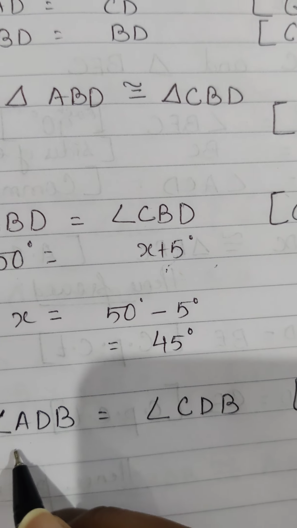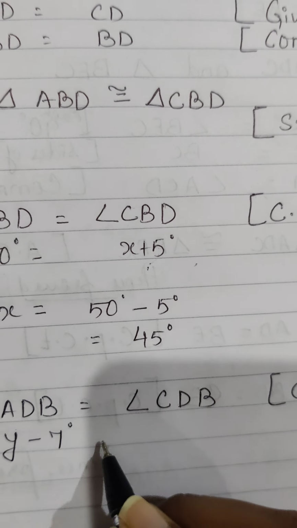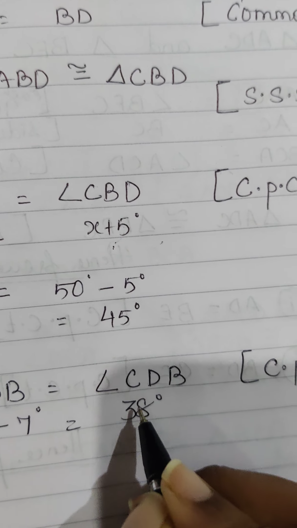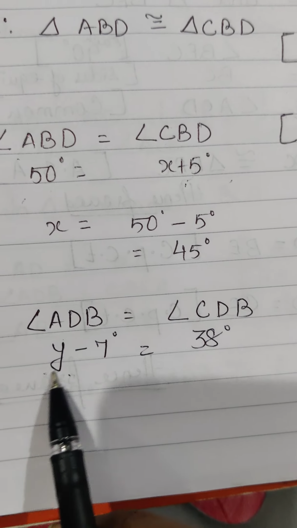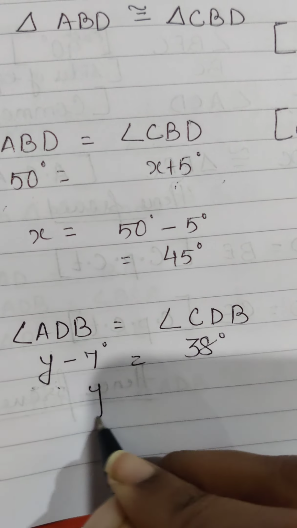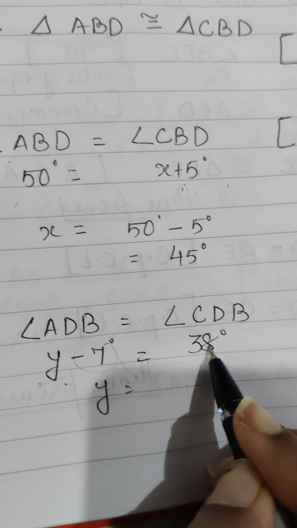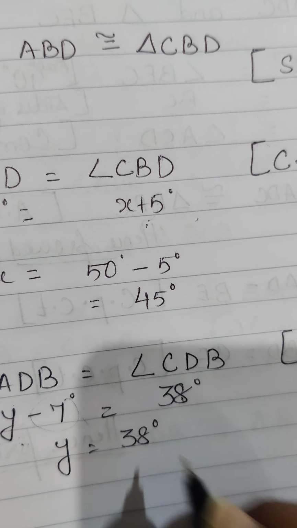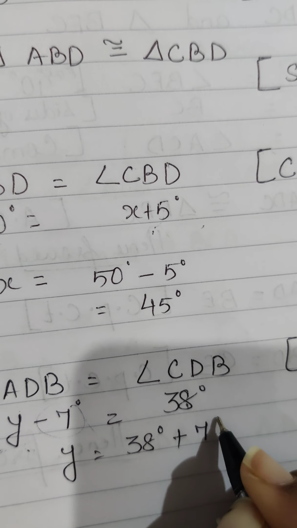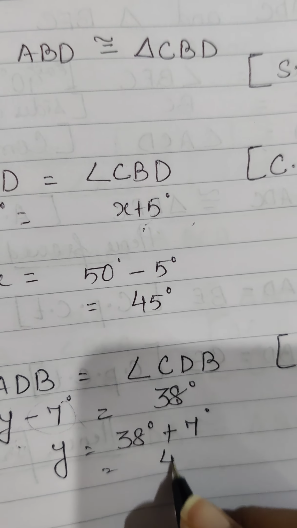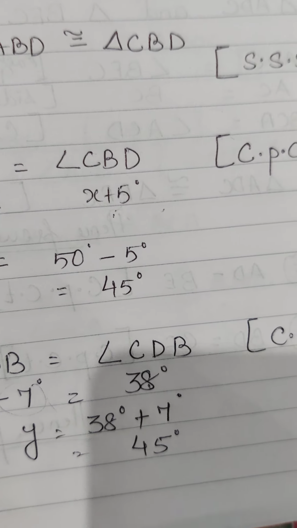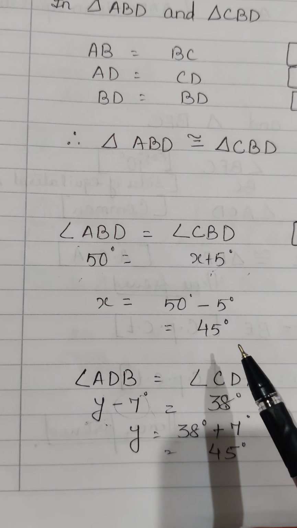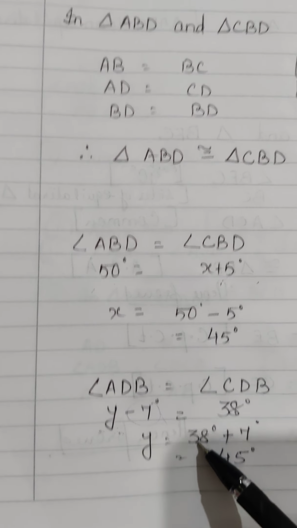ADB, the value is y minus 7 degrees and CDB is 38 degrees. So again, for calculation of this missing variable, y is equal to this minus 7 we will be taking to the right hand side and it will be changed into positive. So 38 degrees plus 7 degrees. So altogether again 45 degrees we are getting. So here we have calculated the values of x and y in the given figure.